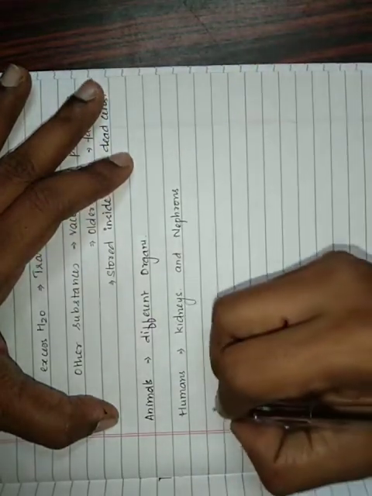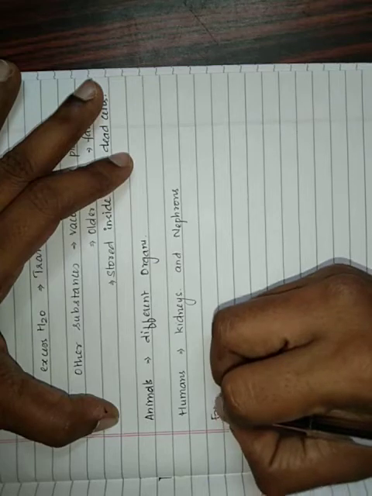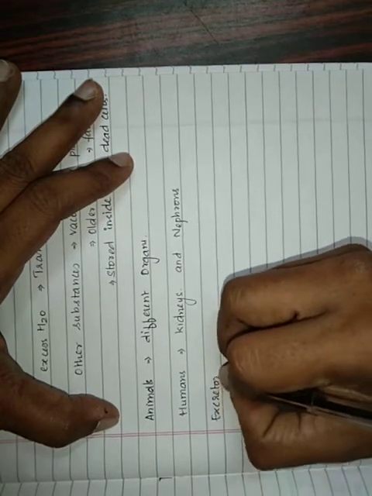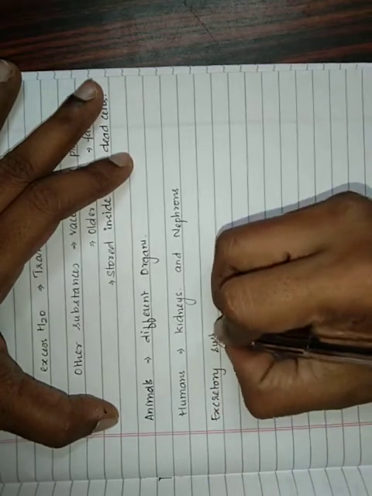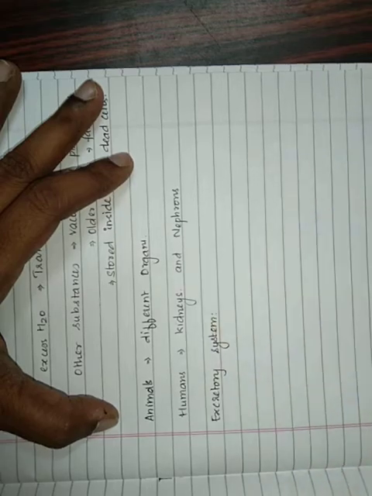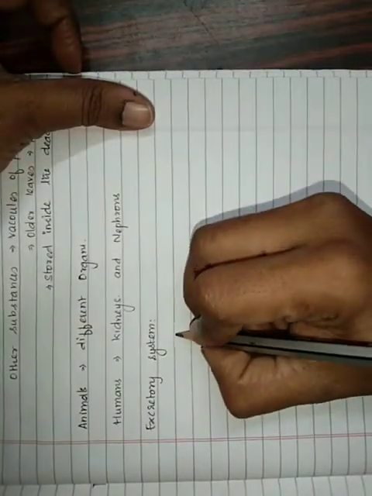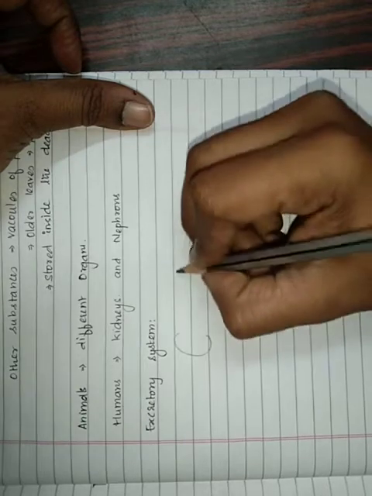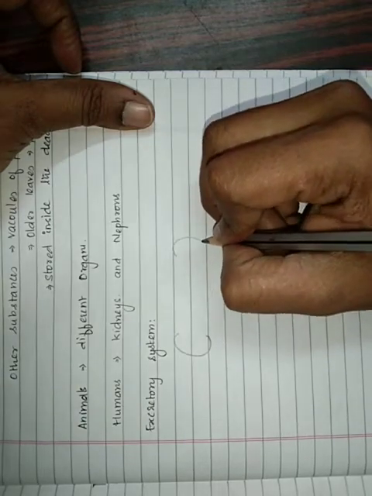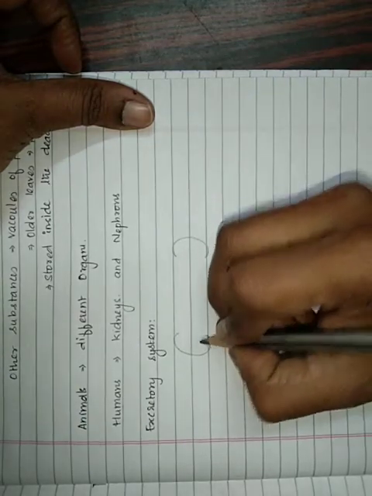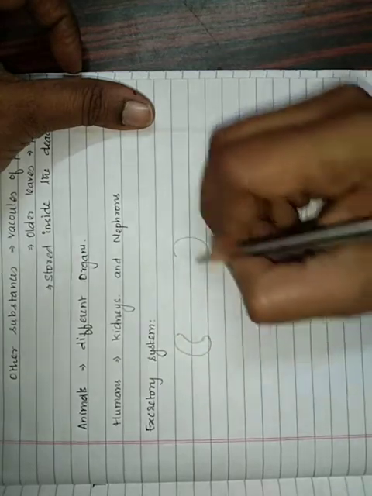So first we'll see the organs of the excretory system. The excretory system consists of two kidneys, which are more or less bean shaped.